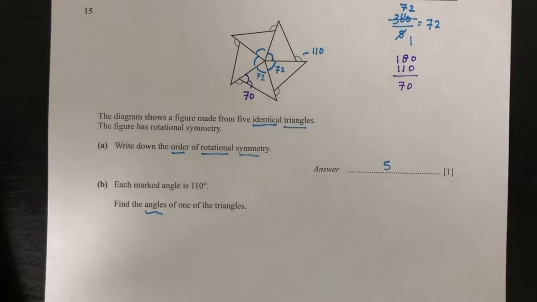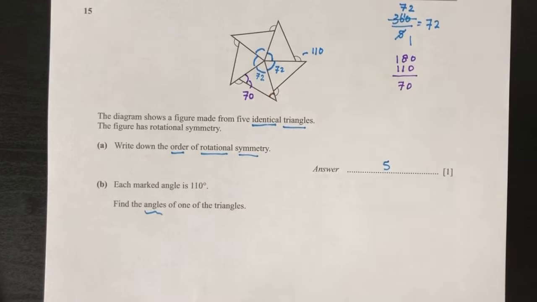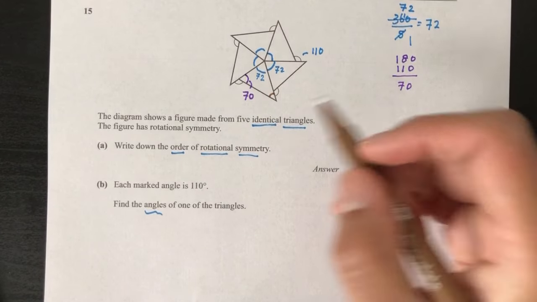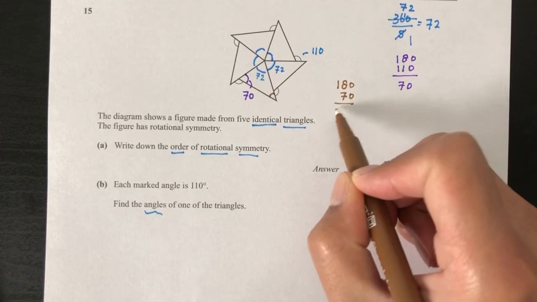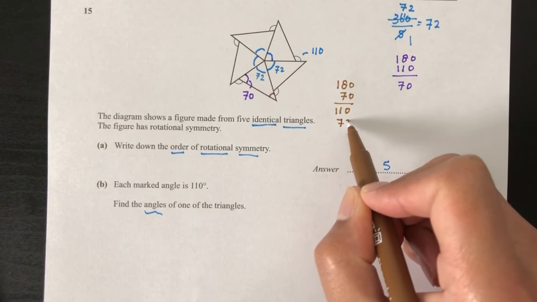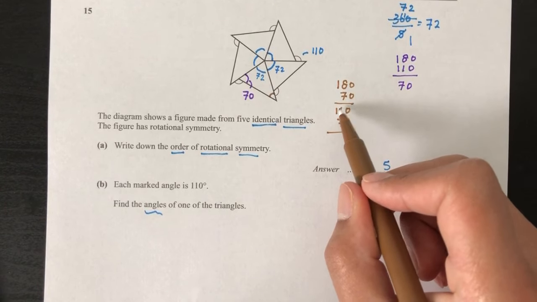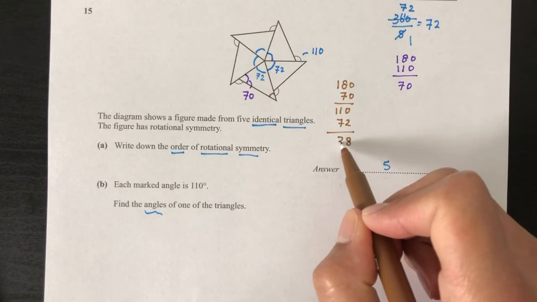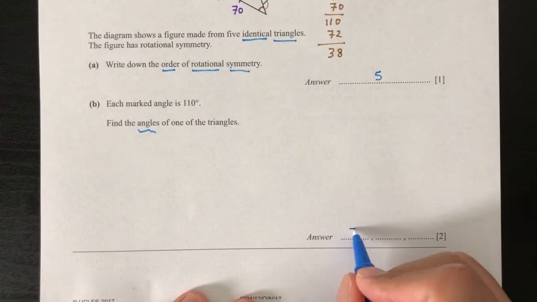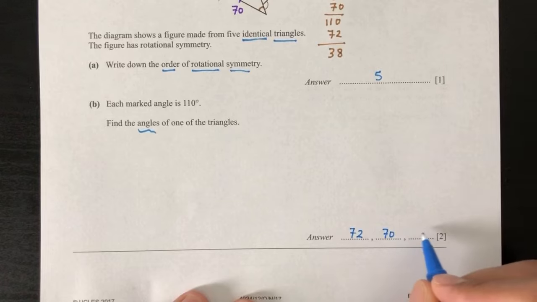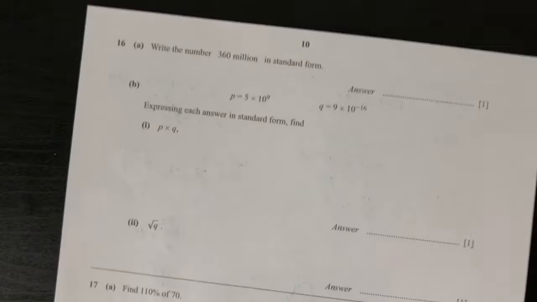Now if you know this is 70, you can find the other angle as well, because as you know, the sum of all the angles in the triangle come down to 180. So 180 minus 70 minus 72 for this angle. That will be 38. So the angles in the triangle will be 72, 70, and 38. That will be question number 15.